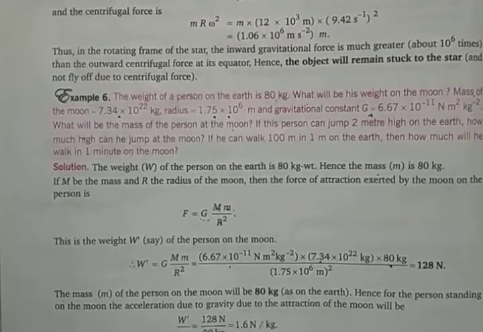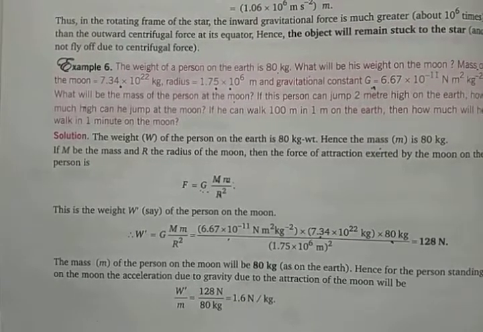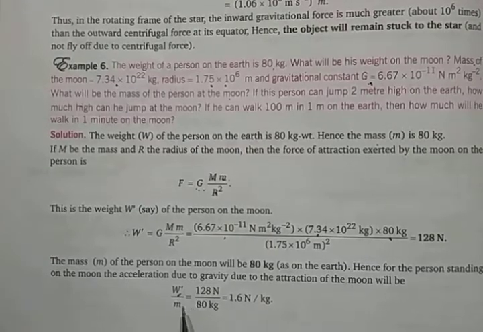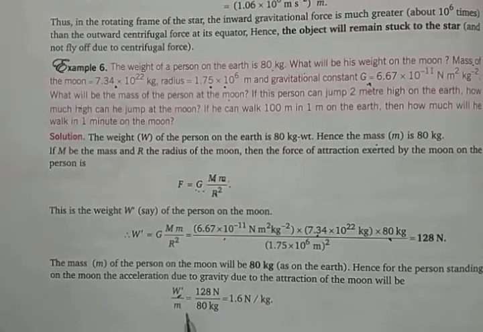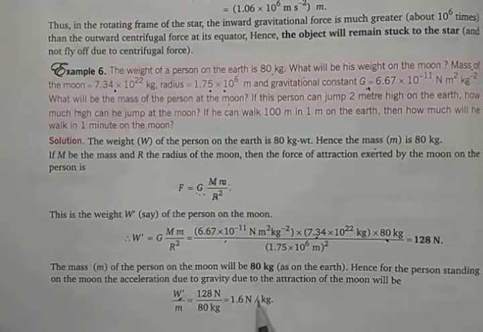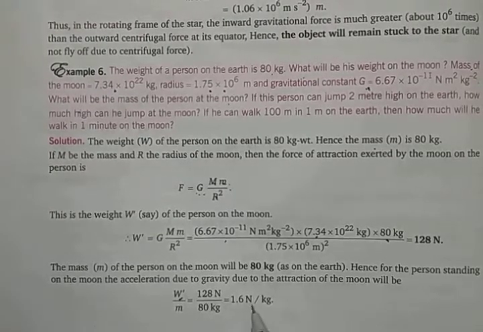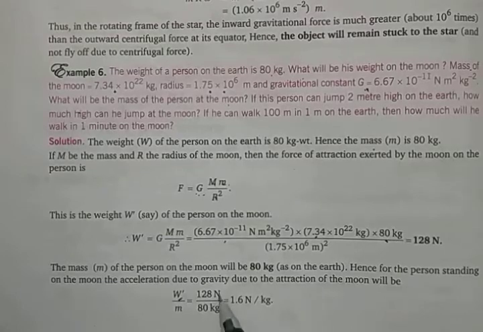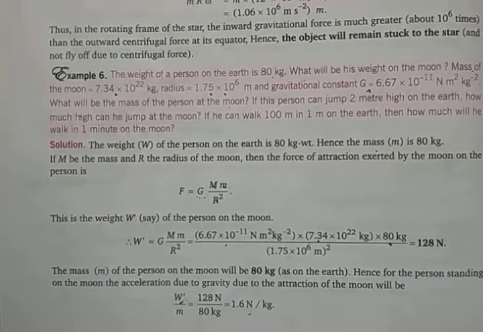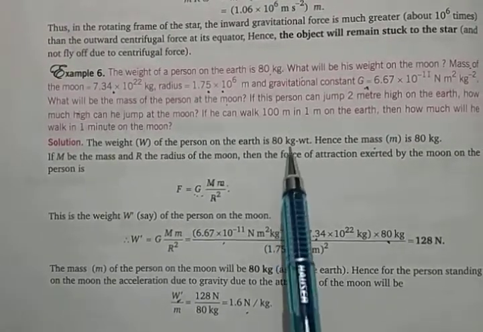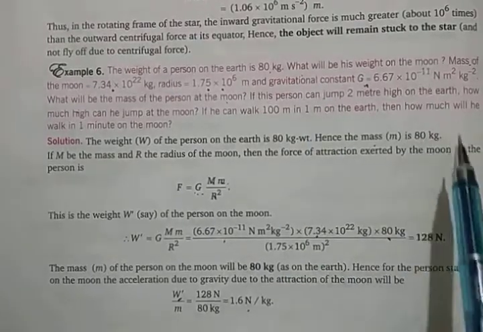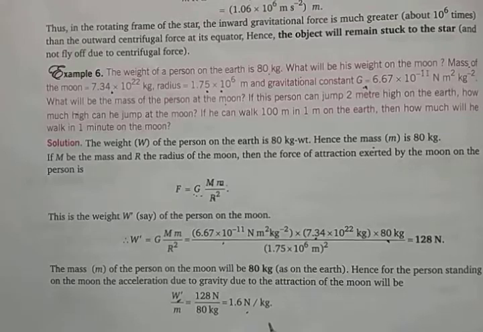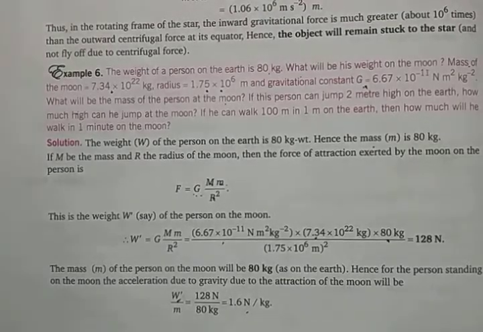Okay. Now you need to back it up with the work done. Sorry, the weight upon mass is going to be equal to the value of acceleration due to gravity. You will get 128 upon 80. Try to put it, you will get 1.6. So it is asked, what is the weight on the moon? It is 1.6. Alright.